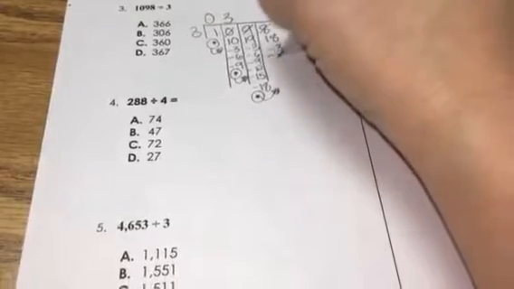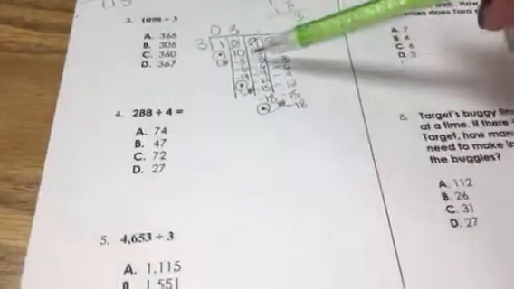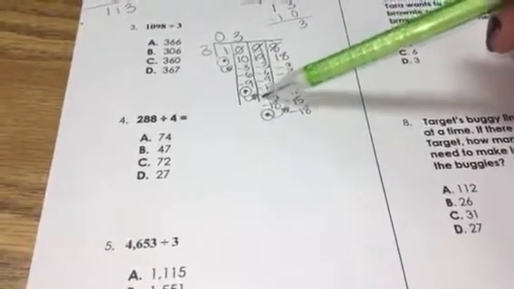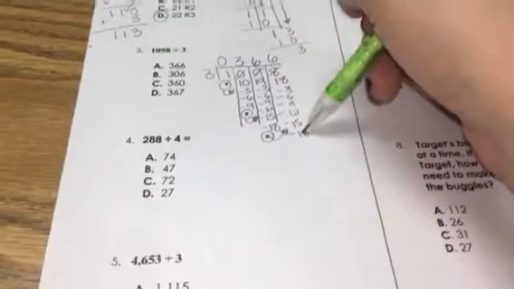So we'll count by 3s again. 3, 6, 9, 12, 15, 18. So we made 1, 2, 3, 4, 5, 6 groups here. And we made 1, 2, 3, 4, 5, 6 groups here. And we did not have any remaining. So our answer is 366, which is A.